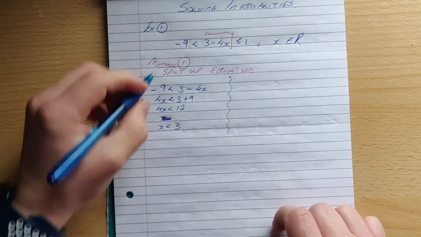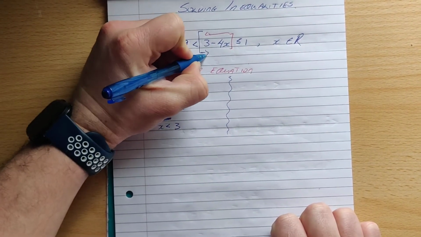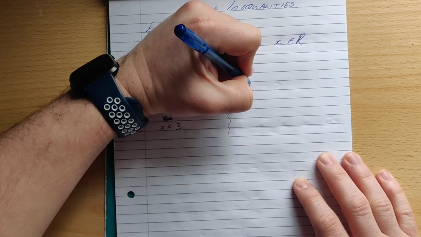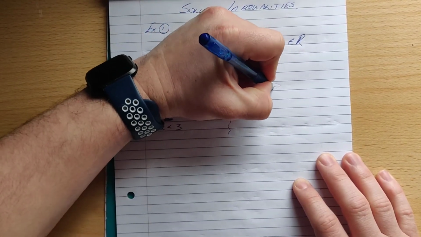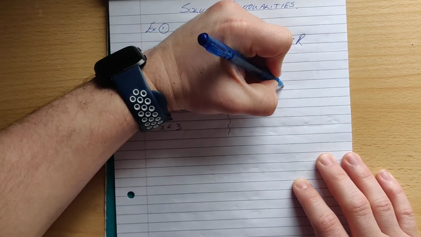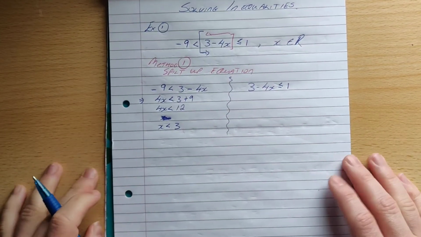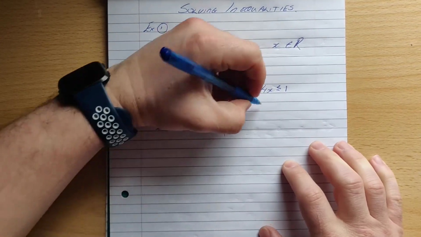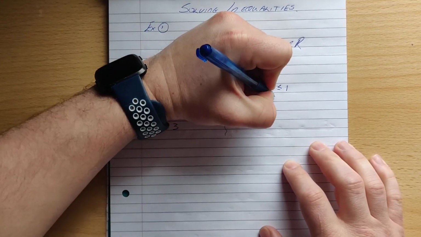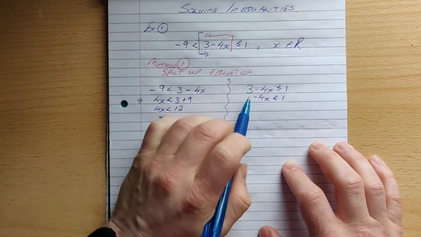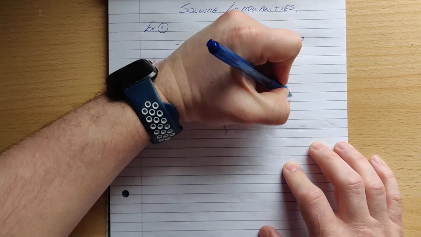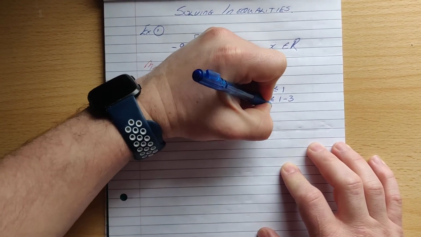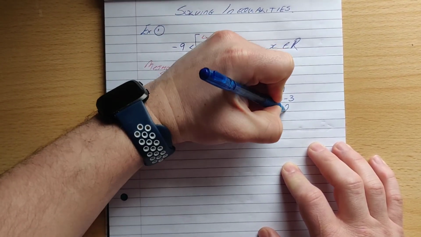Now the second section is if I take this side of the equation, and that becomes 3 minus 4x is less than or equal to 1. Again, try to solve that as normal. The 3 I'm going to bring across, so minus 4x is here on its own, less than or equal to 1. 3 comes across and becomes minus 3. So now we have minus 4x is less than or equal to minus 2.